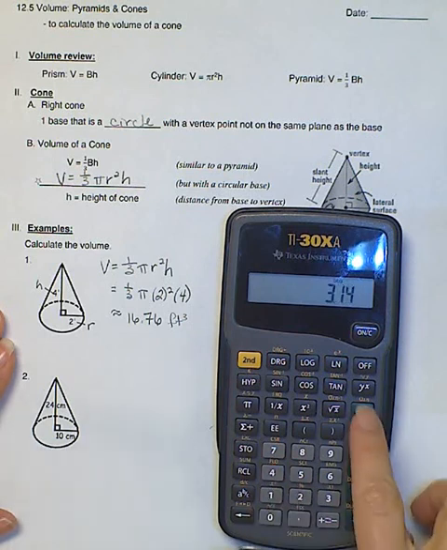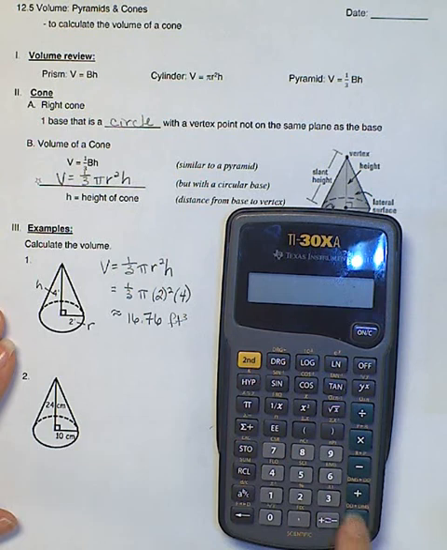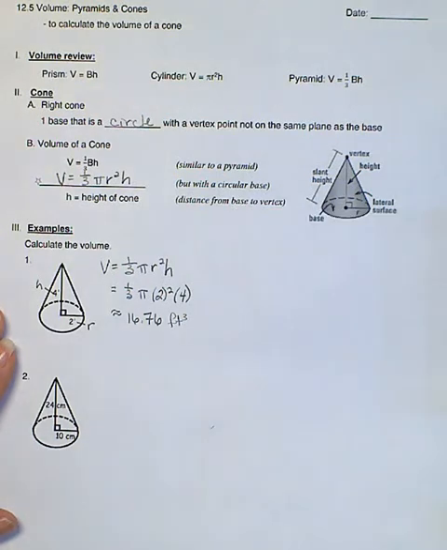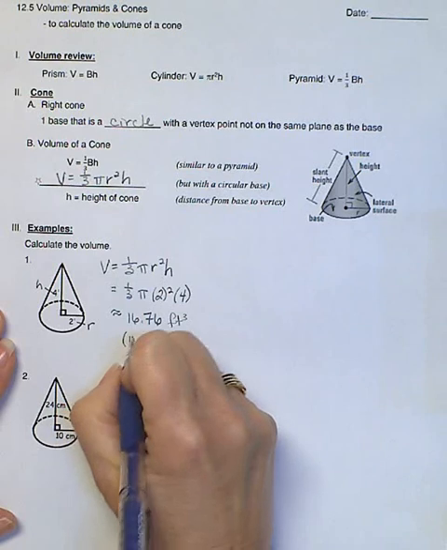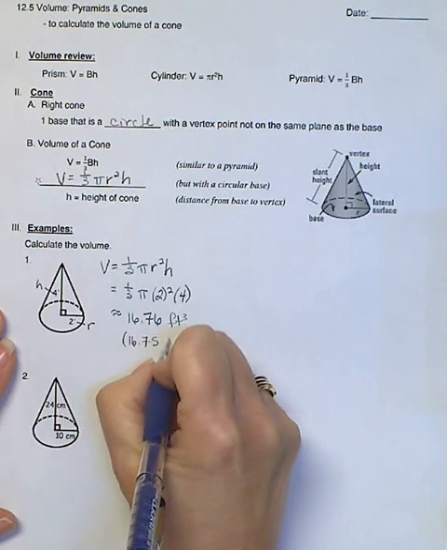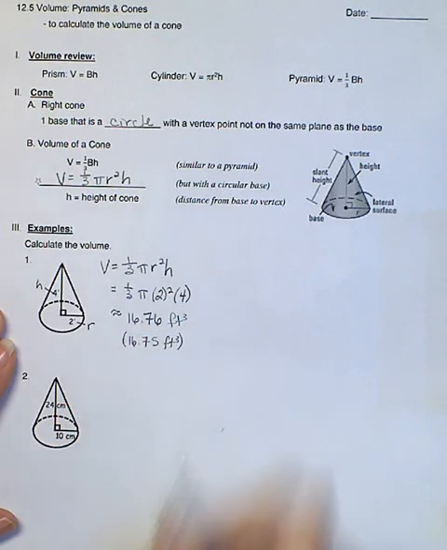Almost forgot. Divide by 3, and so that's 16.75. It's slightly different, and that's okay. We know that one gives a slightly different answer than the other due to the number of decimals. Let's do that one more time.